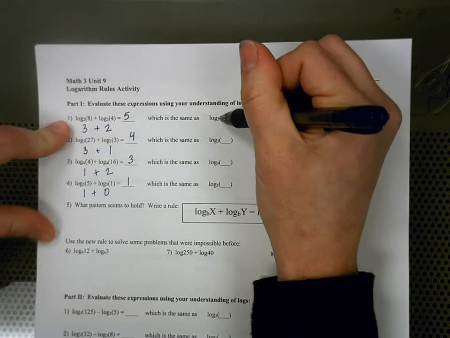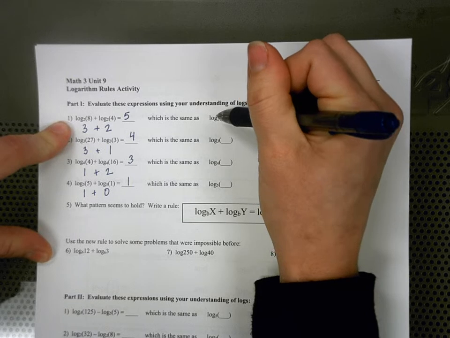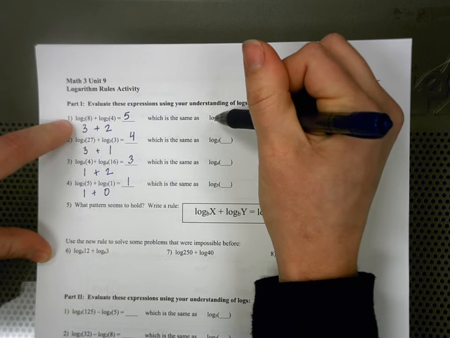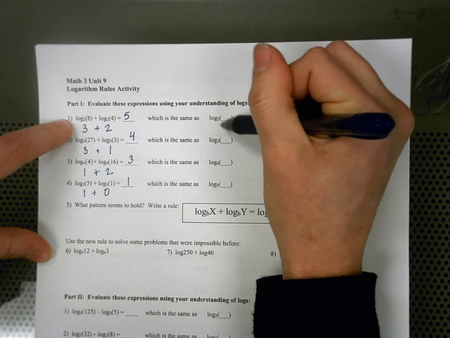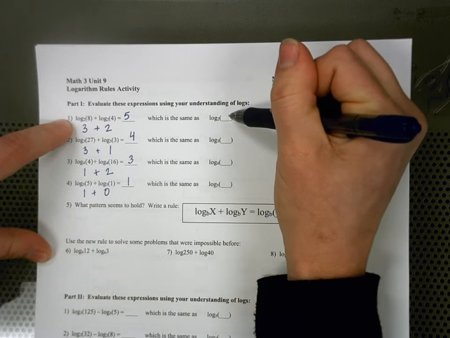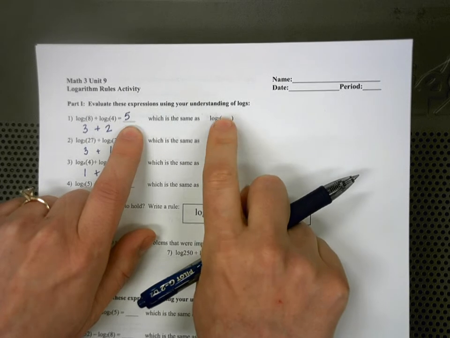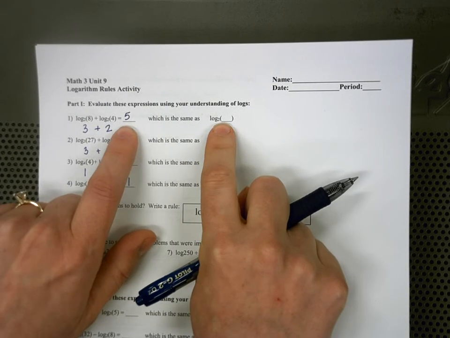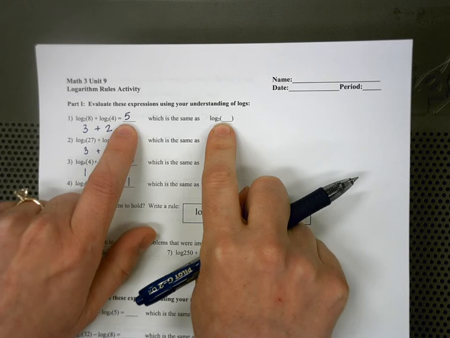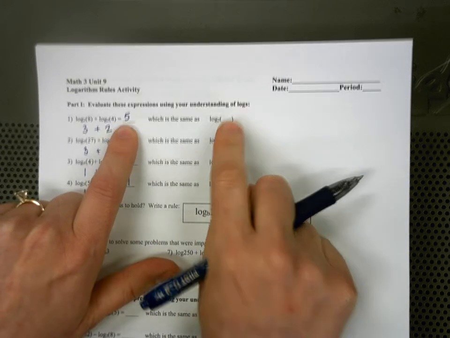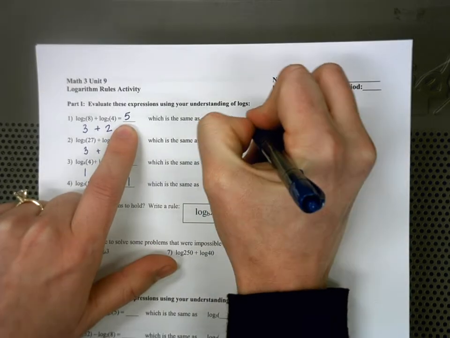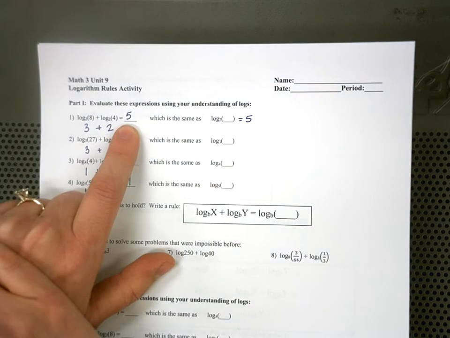So when we say 2 to what power gives you this answer, we want to find a statement that has the same exponent as what we got over here. So this still needs to be equal to 5 when we find our answer.